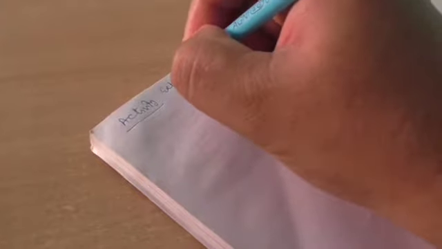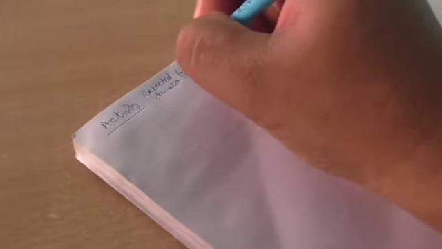So let's write it here. Activity, then we'll write expected duration, that is small t, right? Expected duration of each activity.